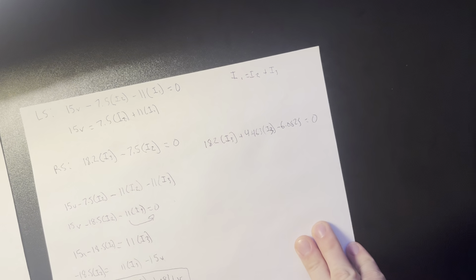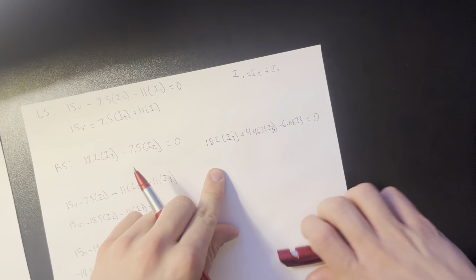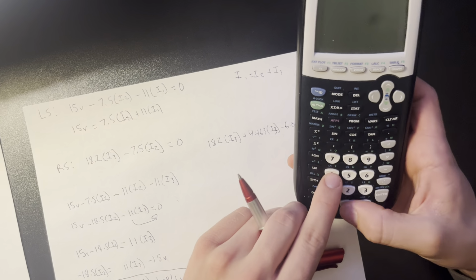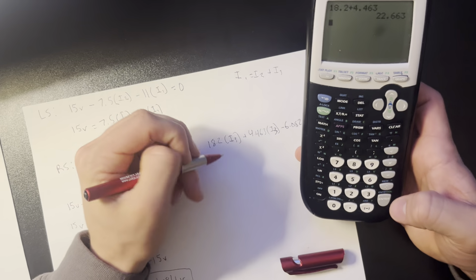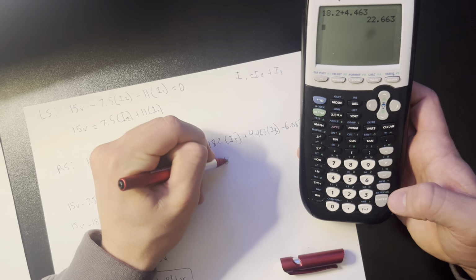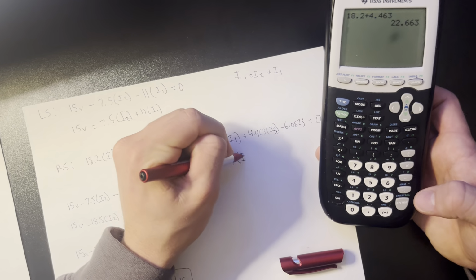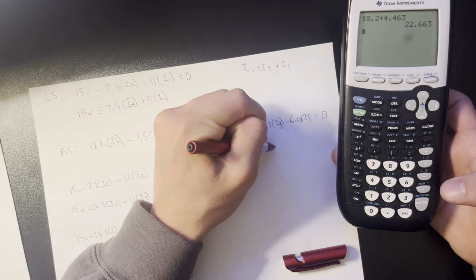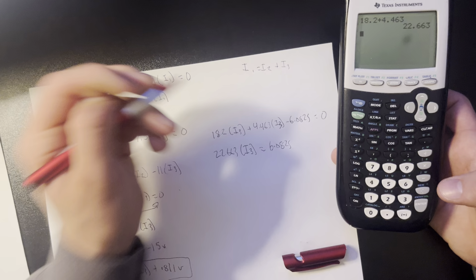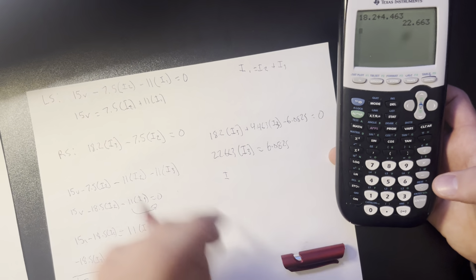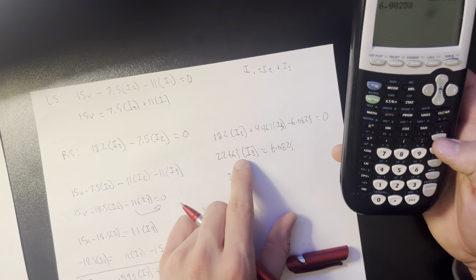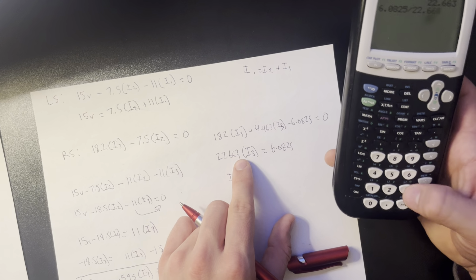Now we can just solve because we have two like terms. So let's do our 18.2 plus 4.463, and we get 22.663 I3. And that is equal to, let's add this to the other side, 6.0825. Now for our I3, all we do is take our 6.0825 and divide by 22.663.